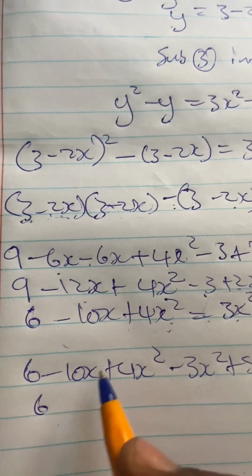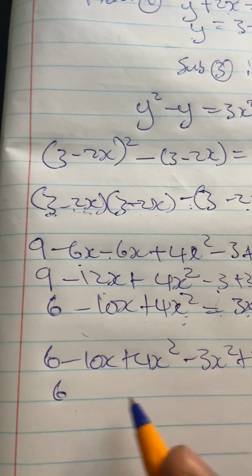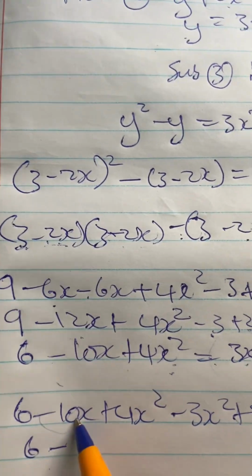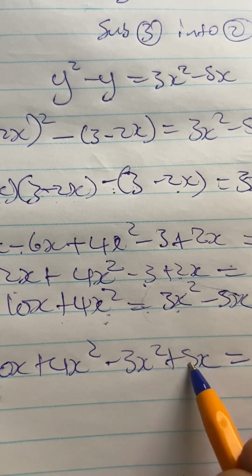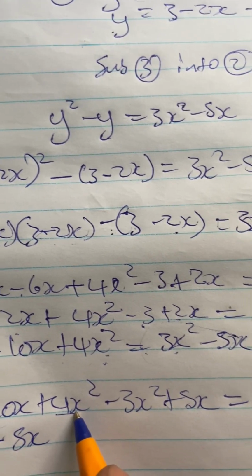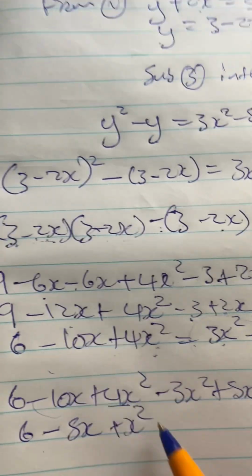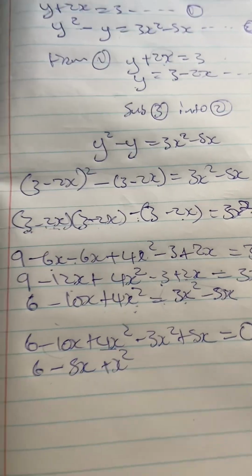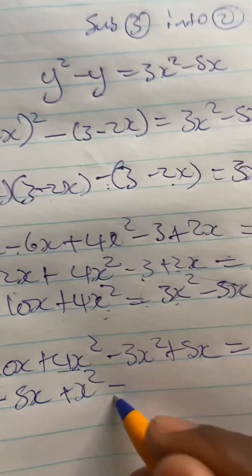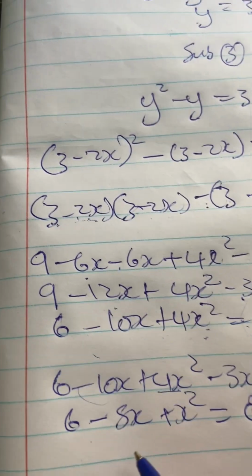This 6 goes alone, it doesn't have a partner. So negative 10x plus 5x is going to be negative 5x. 4x squared minus 3x squared is going to be positive x squared. Equal to 0.